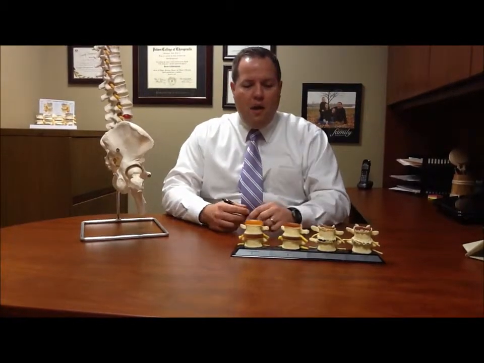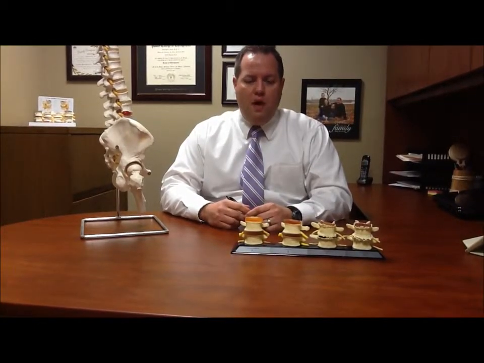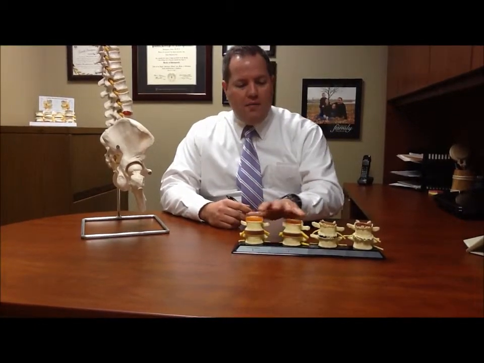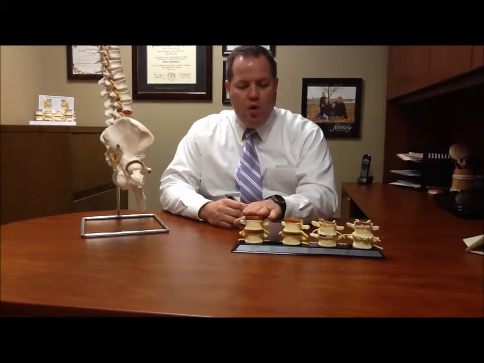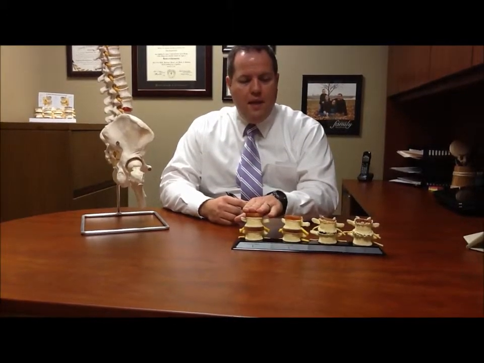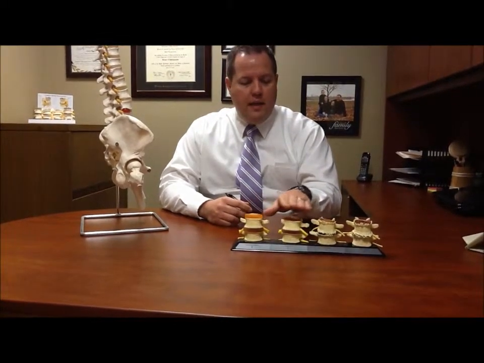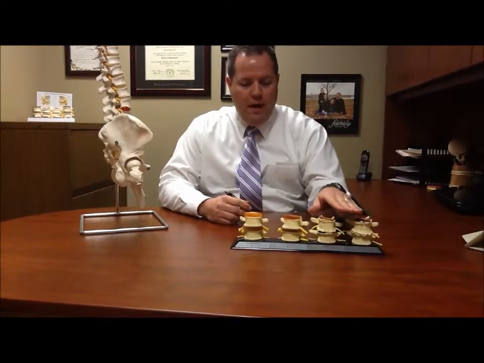What I have here is a model of degeneration of the lumbar spine, which is the most common place to get herniated disc, although you can get them anywhere throughout the spine, including the neck, but low back is most common. These are low back vertebrae here. This is a normal vertebra, what it should look like, and these are what they look like as they start to degenerate and wear out.